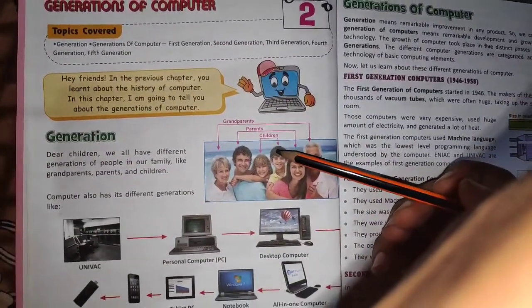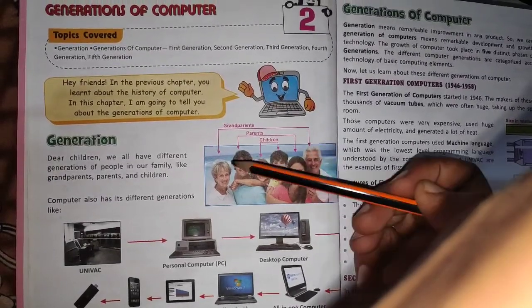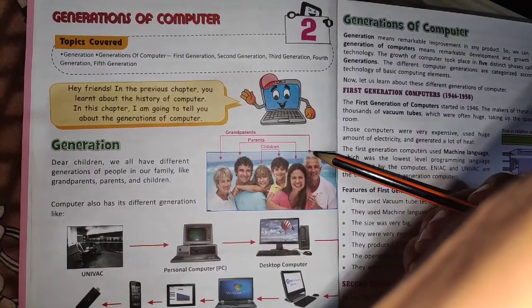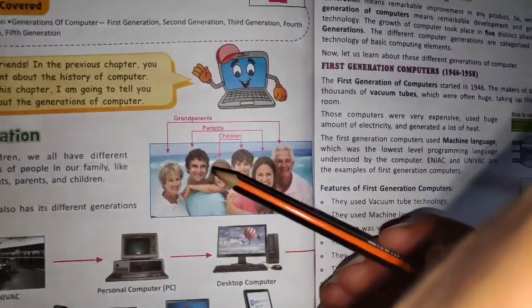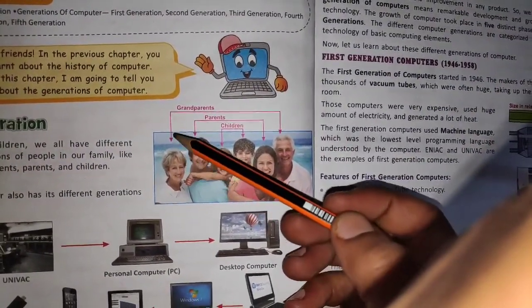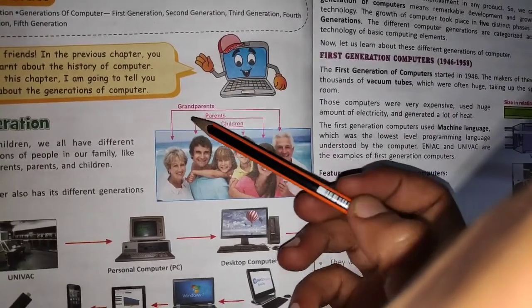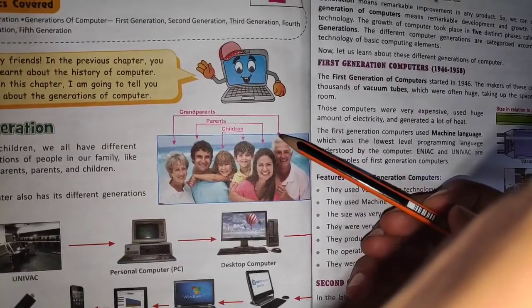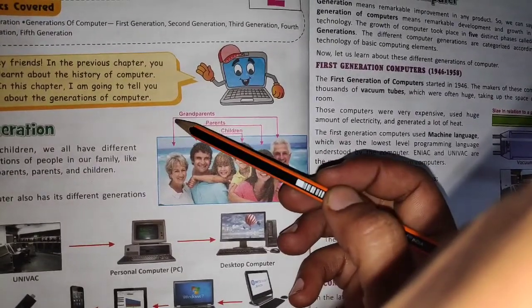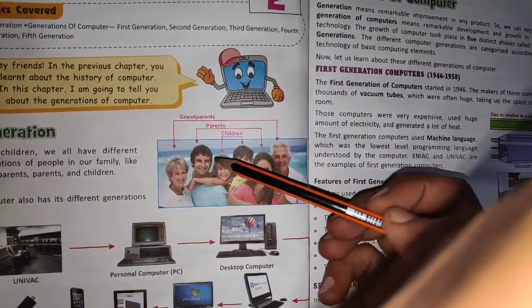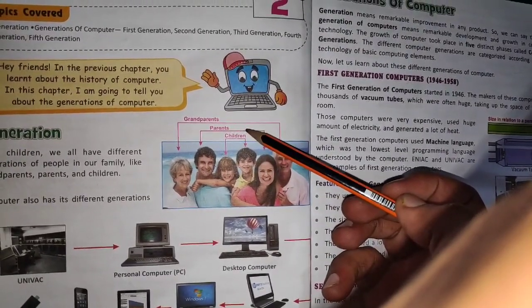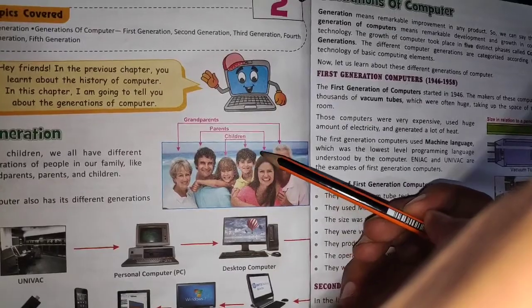For human beings, as you know, in our family different age group people live. For example, your grandparents are the senior-most age group in your family. Their age group is a generation, followed by your parents, your mother and father.